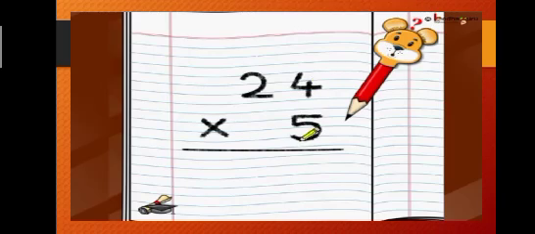Now we multiply this 5 with each of these digits, going from right towards left. That is, starting from the ones position, then going to the tens position, and if it's a bigger number, going to the hundreds position. So 5 multiplied by 4 is how much? 20. So we write 20.